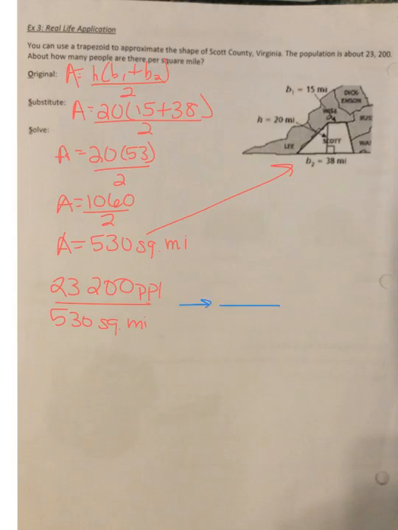So if we were to turn this into like a ratio, 1 square mile, it's kind of like a unit rate. How can we get from 530 square miles to 1 square mile? Well, we would divide by 530, wouldn't we? Whatever we do to the bottom, we must do to the top. Divide by 530. And you can look at it this way too. We're just taking this 23,200 and dividing by 530 to get how many people per square mile.